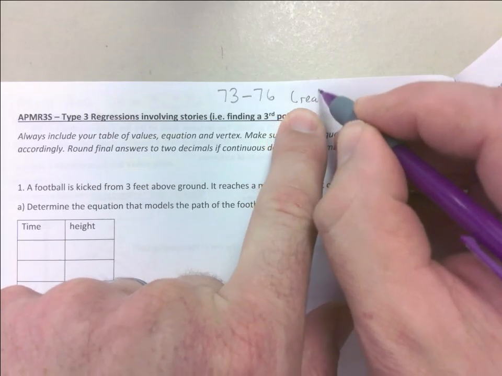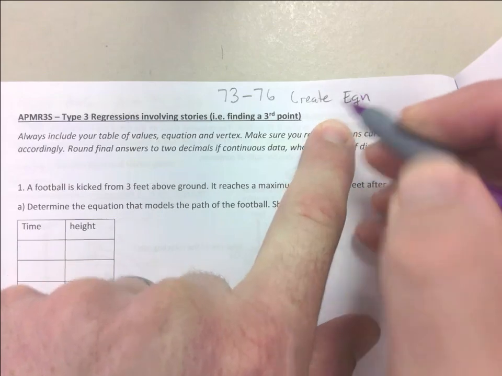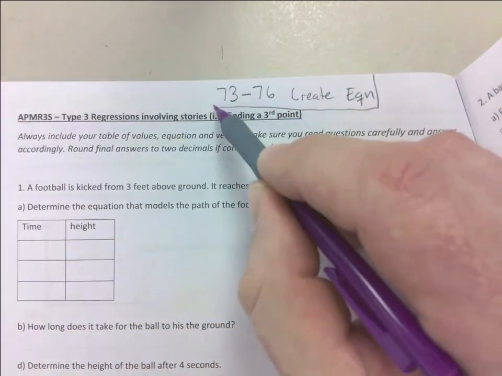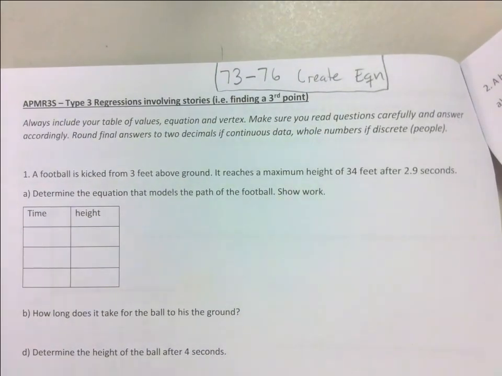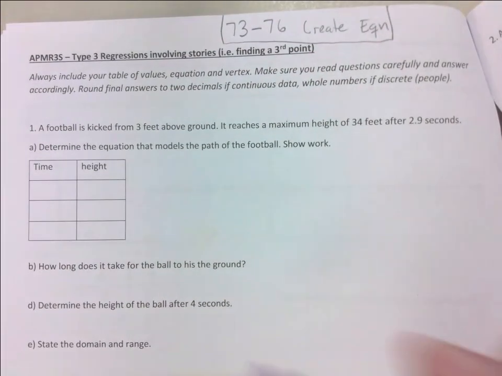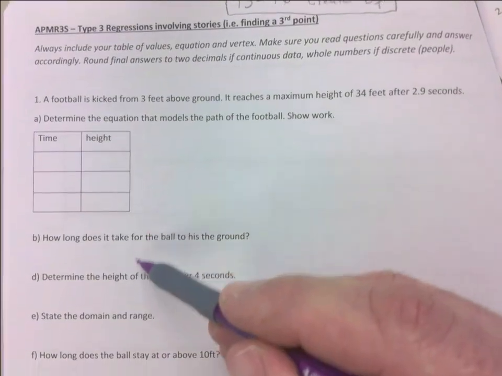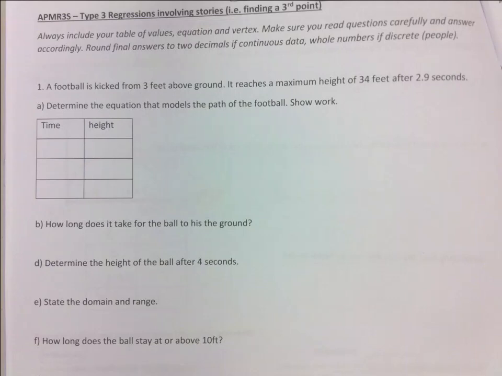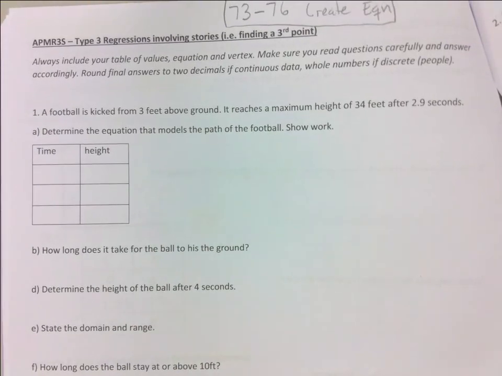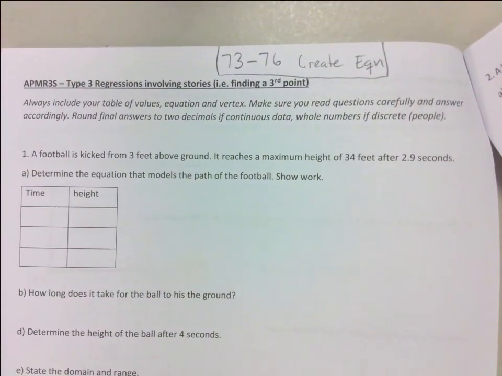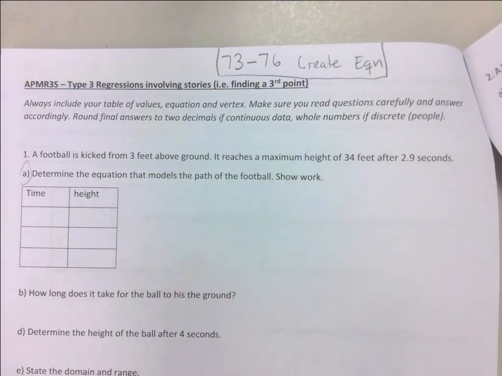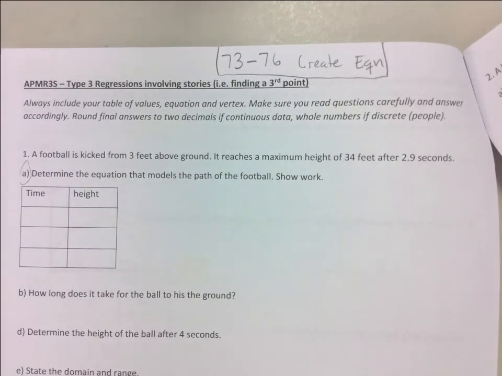Create the equation. Once you have done that, and you've verified that you're on the right track, then you answer the rest. You answer whatever other question I throw at you that follows. But for now, just focus on having your 3 points and then coming up with an equation. That's all I want you to do now. So basically just part A every time, or B. Sometimes the equation is in B only. So please do that. I'm going to give you a little bit of time to do that.